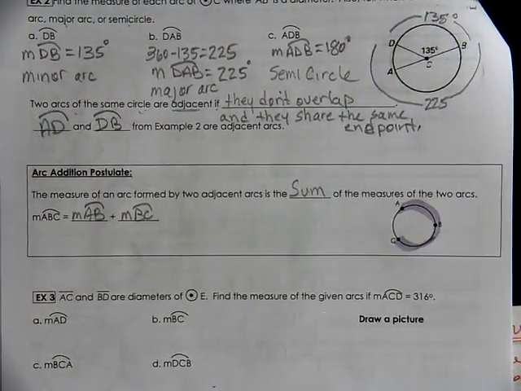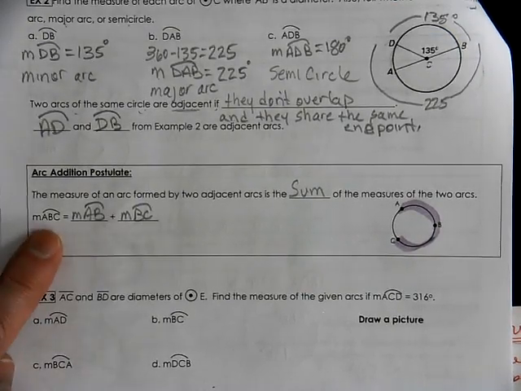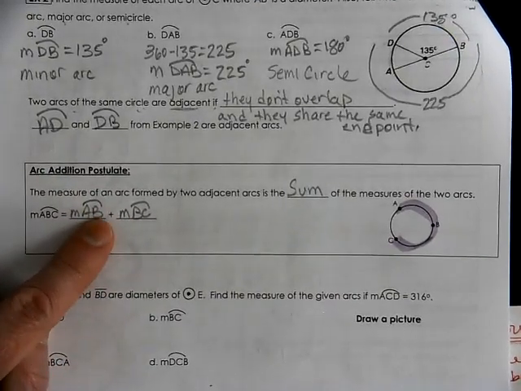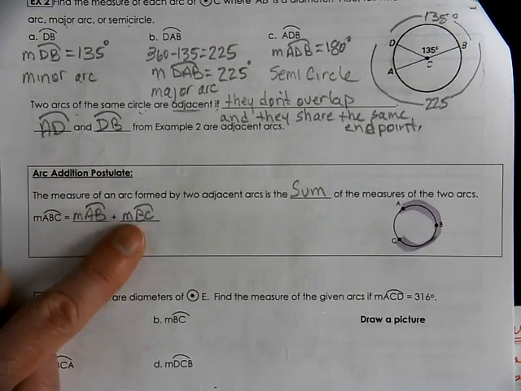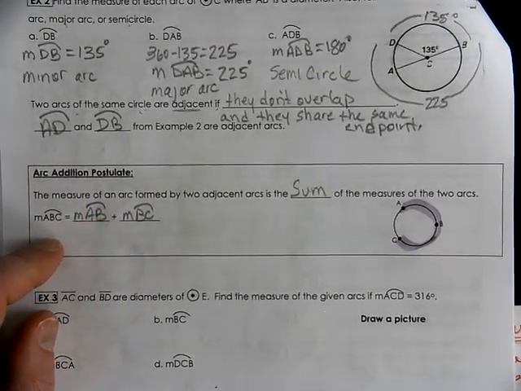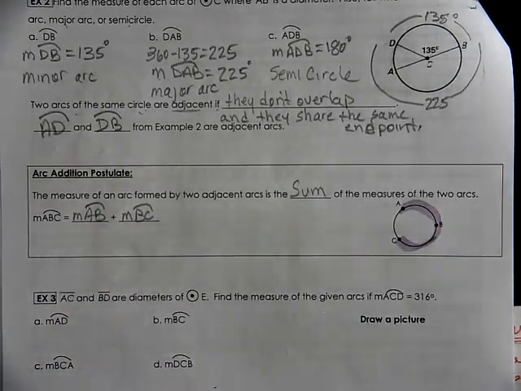So the big arc is made up of the 2 smaller arcs. Just like the angle addition postulate, the small part plus the small part equals the big part, just like we've talked about with all the other addition postulates.